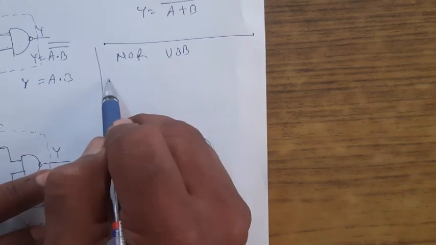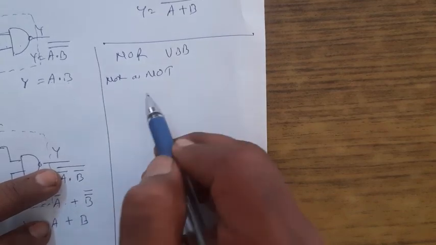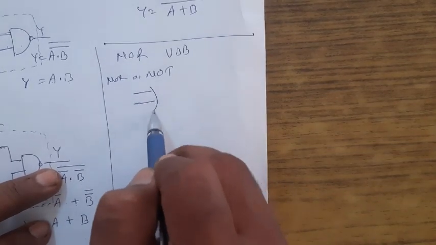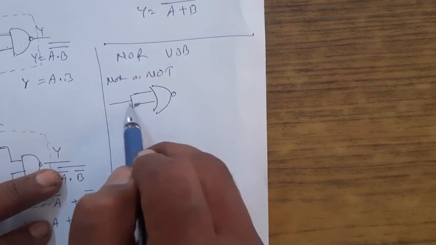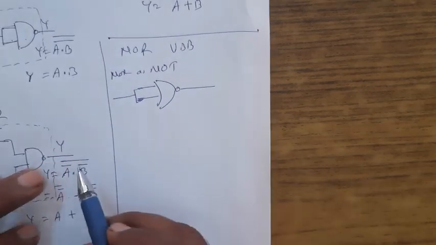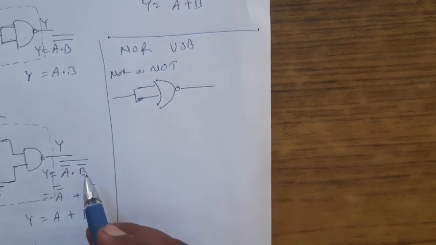Now how can I use the NOR gate as NOT? Again it is very simple. Here our NOR gate is there, and if I combine the 2 inputs together, then this will behave as a NOT gate. Therefore, NOR as NOT gate.